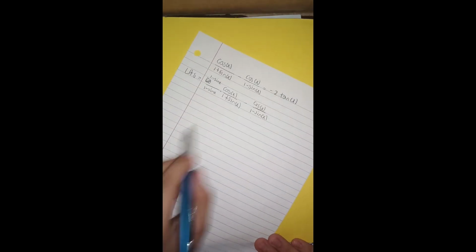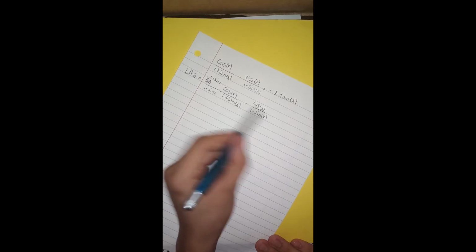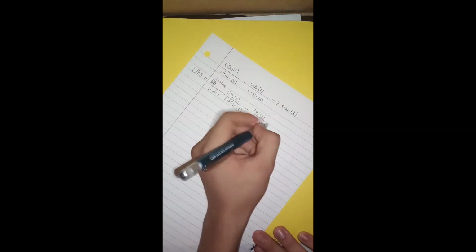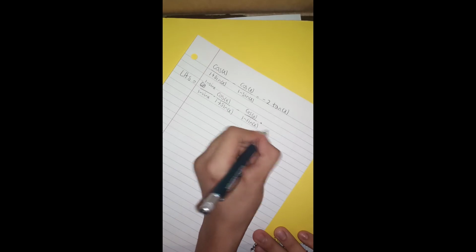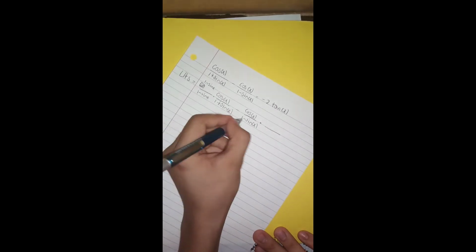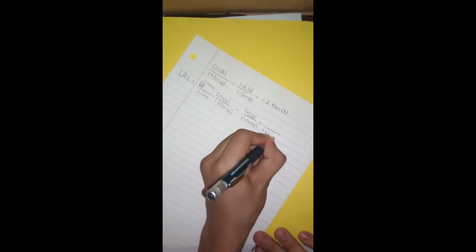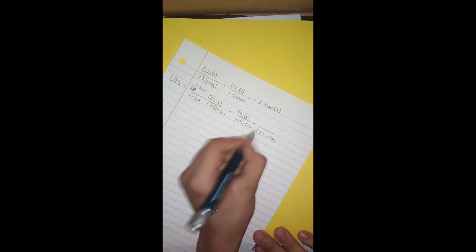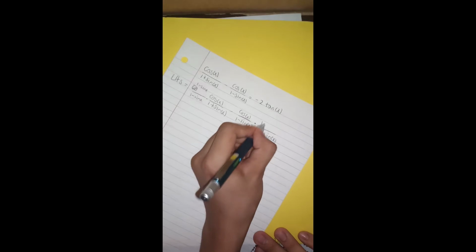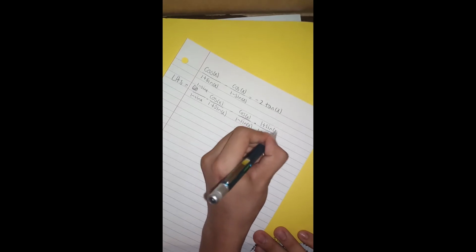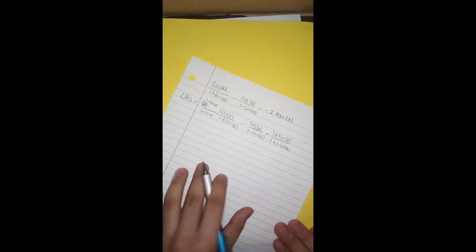And if you notice, we also have the same thing on the other side. So we can do the same thing to the other side. If it's 1 minus sine of x, you use 1 plus sine of x. Remember, it has to be the opposite sign. Let's simplify that.